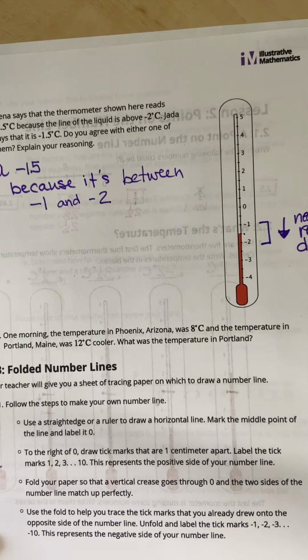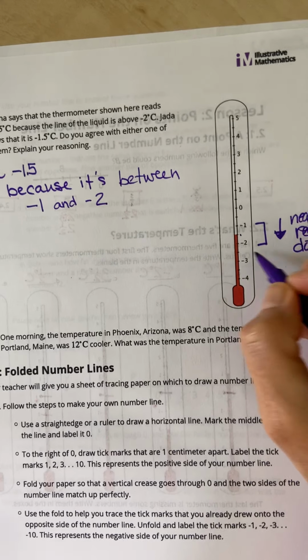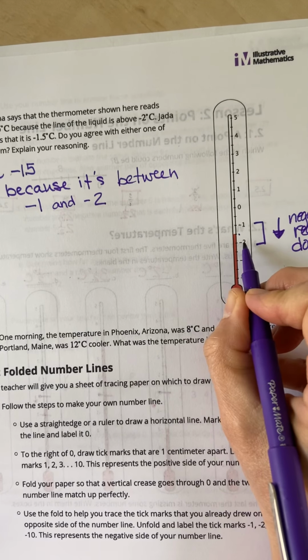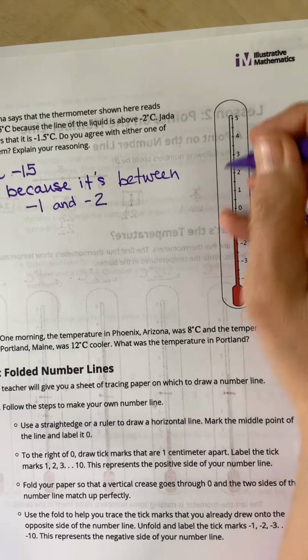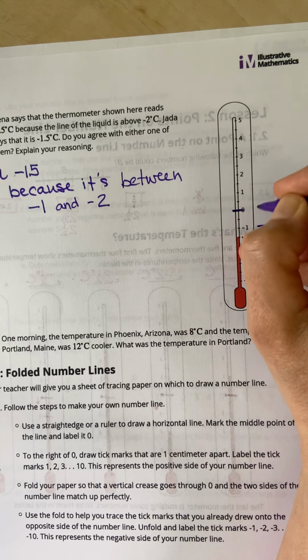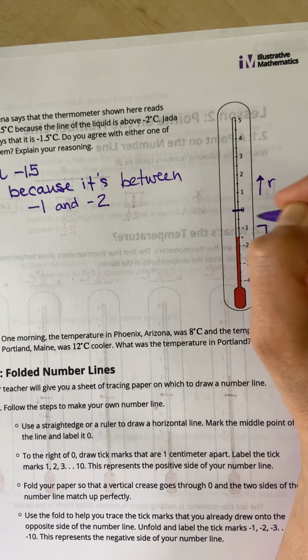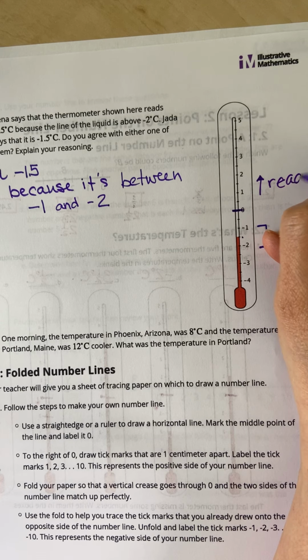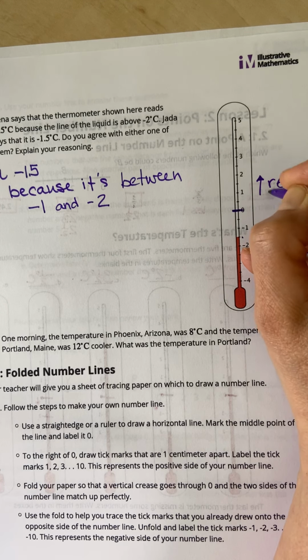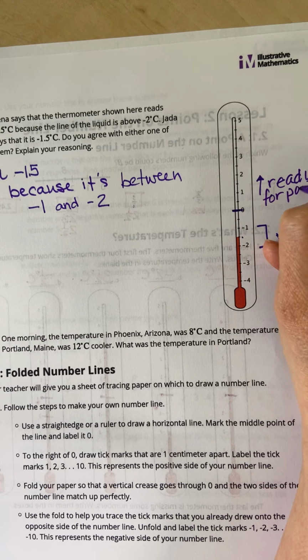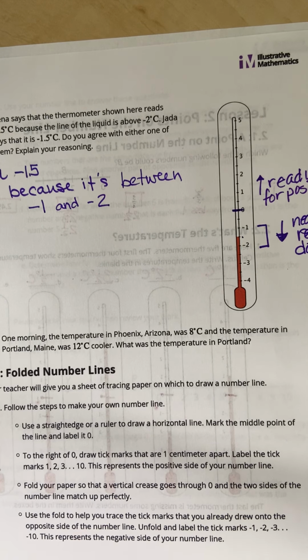Okay. So looking at that, it's an easy way to make that mistake because you're used to reading going up. So that looks like it would be 2.5. But once you get to 0, you read up for positive, down for negative. Up for positive. And then you kind of read the numbers down for negative.